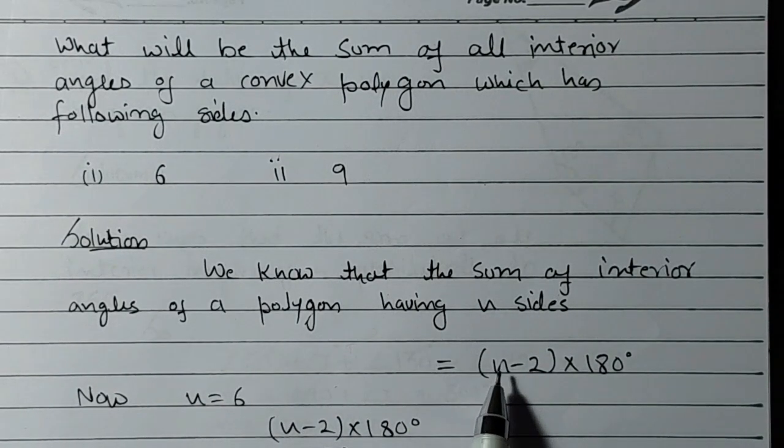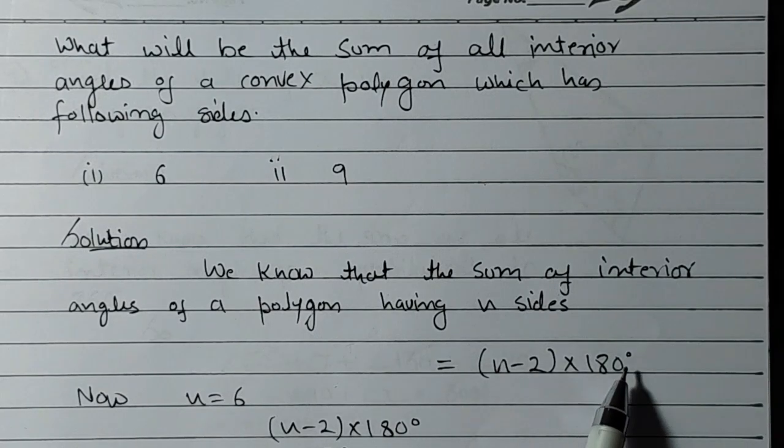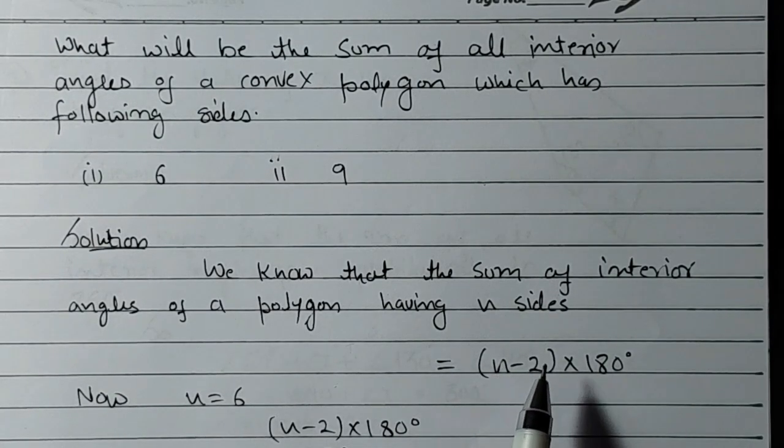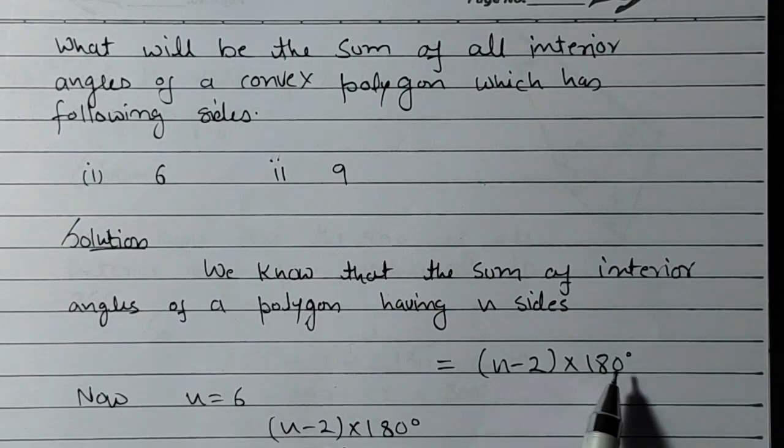equal to (n minus 2) into 180 degree. This is the number of sides. So this is the formula (n minus 2) into 180 degree to find the sum of interior angles.